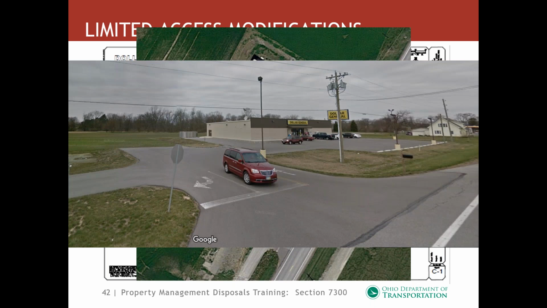And it all started with an access modification from ODOT because we own the right to limit access to the roadway. So this was one that was actually done that I did in District 1 myself. And these are common where you have an existing access point that may be narrower than what is wanted by the abutting property owner. So they already have access, they just want to modify that access in some way. So those are pretty common and fairly easy to go through.